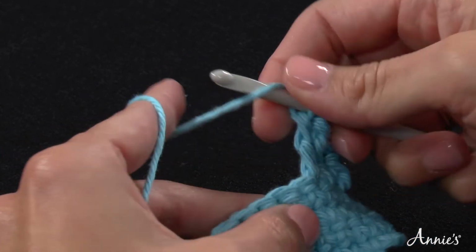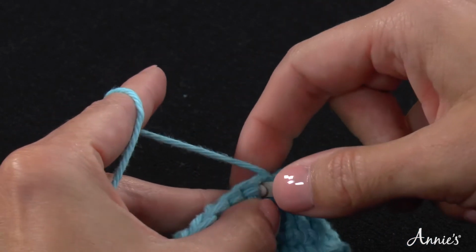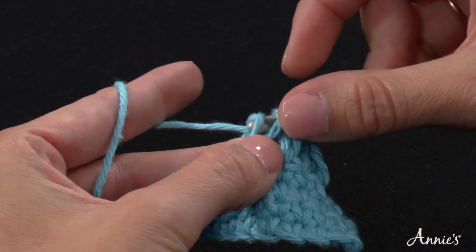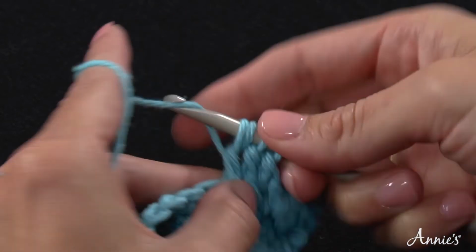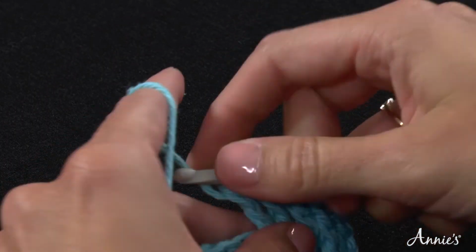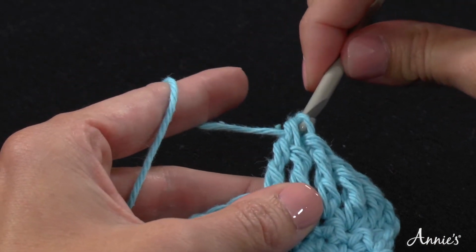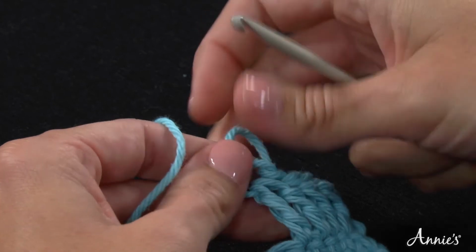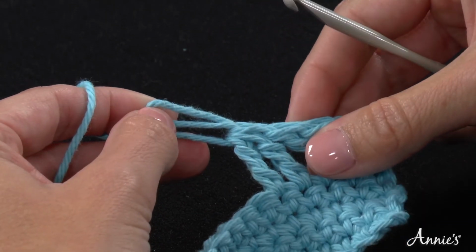Now do the same process, yarn over twice, insert the hook in the next stitch, yarn over, pull up a loop, yarn over, pull through 2 loops, yarn over, pull through 2 loops, but then stop. Then yarn over and pull through all 3 loops on the hook. You've now decreased 2 stitches down to 1. That's the treble crochet decrease.